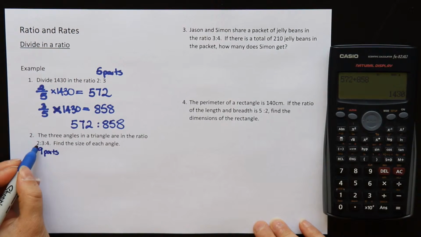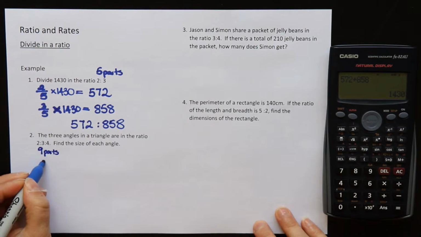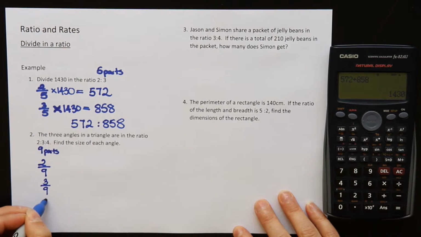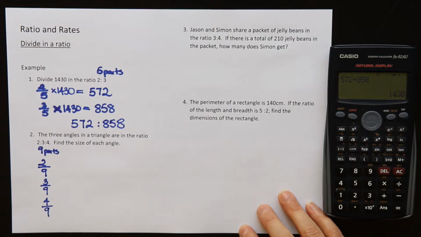Okay, so we make them into fractions. We have 2 out of 9, 3 out of 9 and 4 out of 9. But what are we timesing these by? Okay, we're talking about a triangle. Now hopefully you've done some work with triangles before, and hopefully you've learned that all triangles have the same number of degrees as the angle sum.